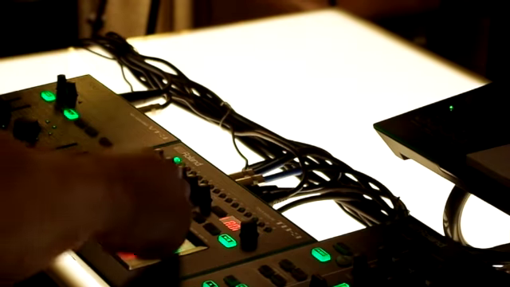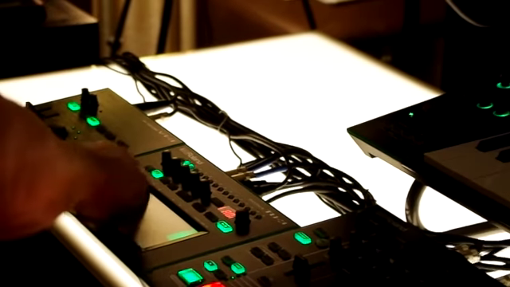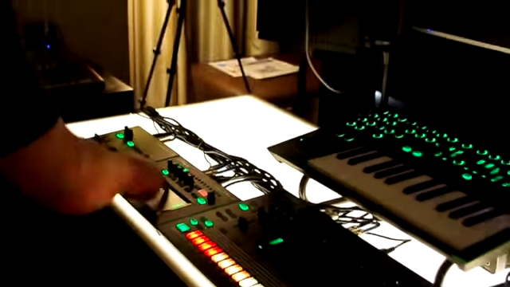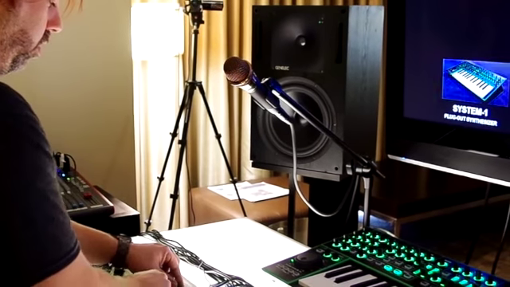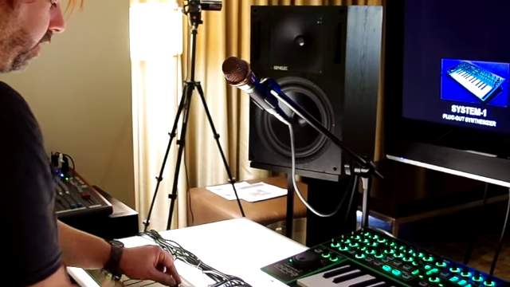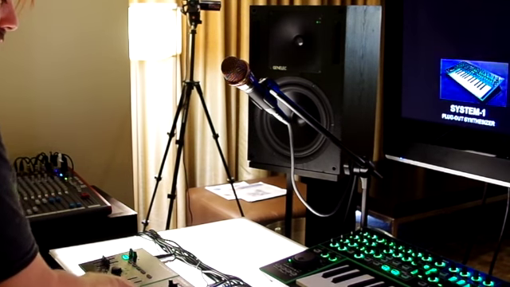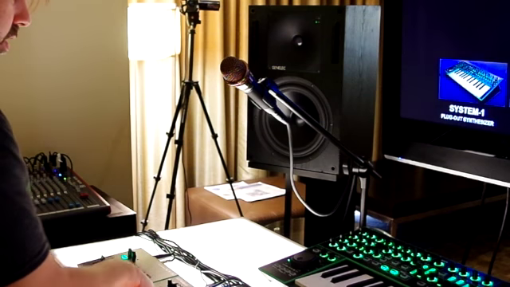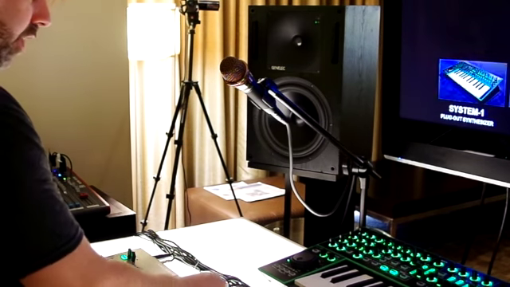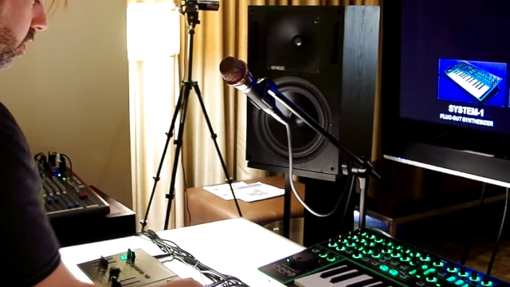It also has XY. So I can play it with volume up and down and pitch up here. And then the scatter function, which truncates. There's different types of scatters.